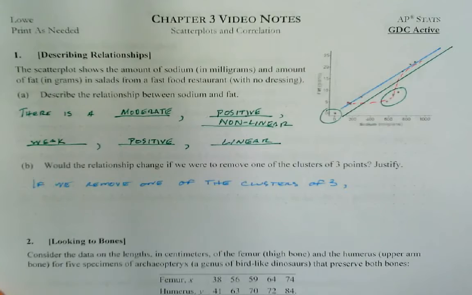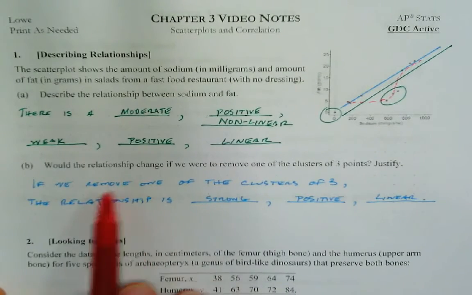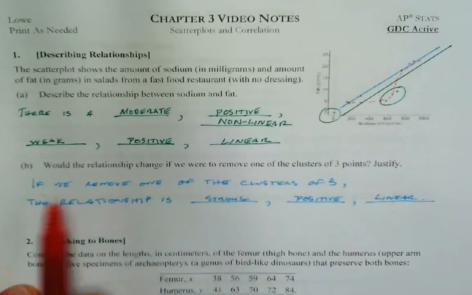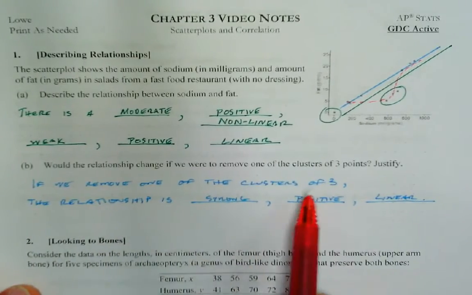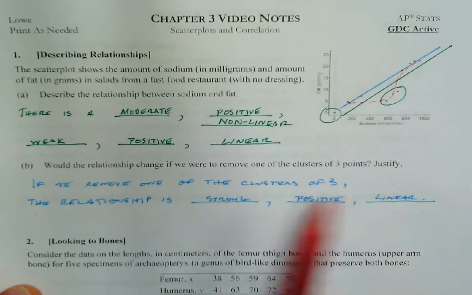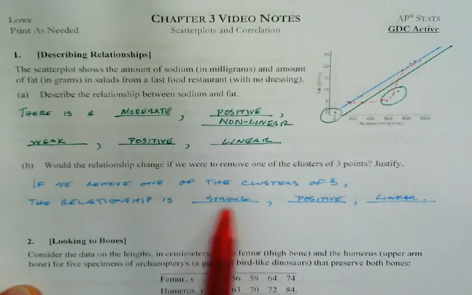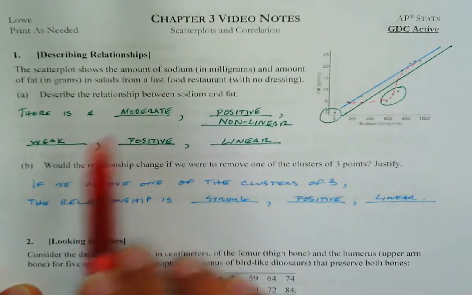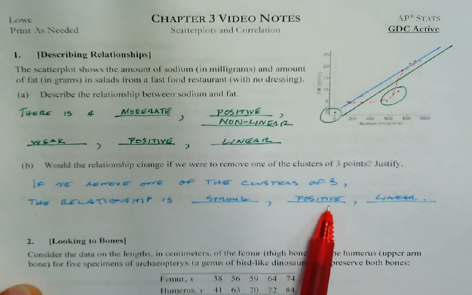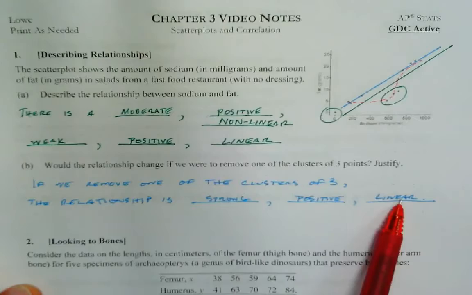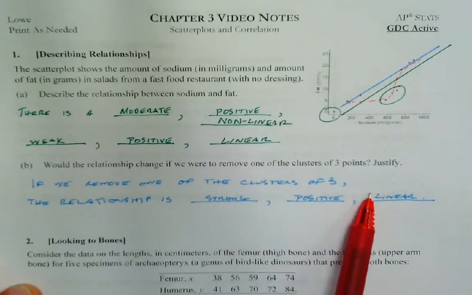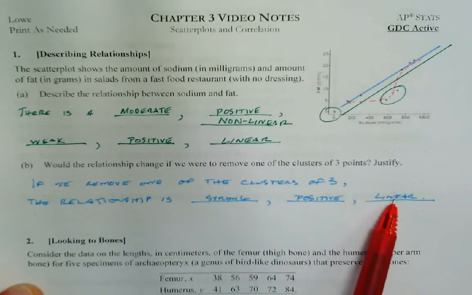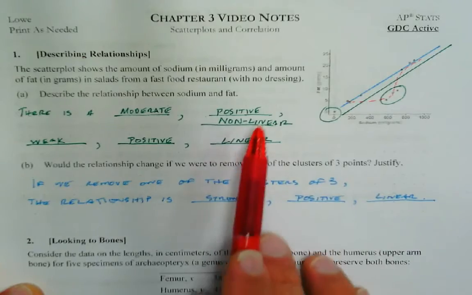Pause the video, think of your answer, unpause and check. So if you said that if we remove one of the clusters of 3, the relationship is strong, positive, and linear, that would be correct. The first thing we want to talk about is the strength of the relationship: is it going to be strong, moderate, or weak? Next, direction: what type of slope do you have? And then finally, is it going to be linear or non-linear? Some might describe it in other forms, but really just straightforward, linear or non-linear.